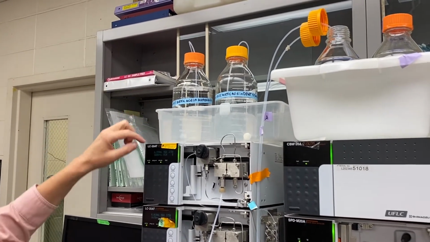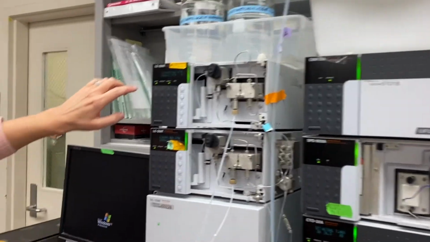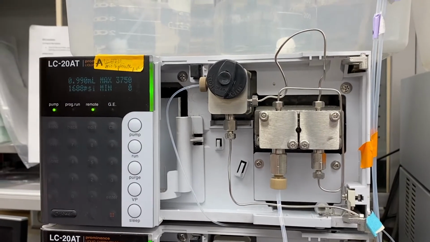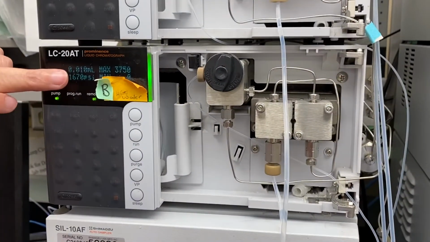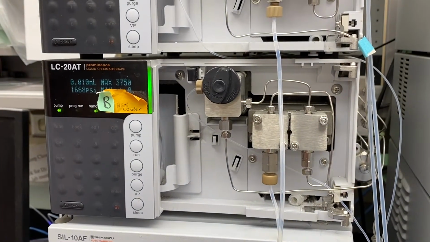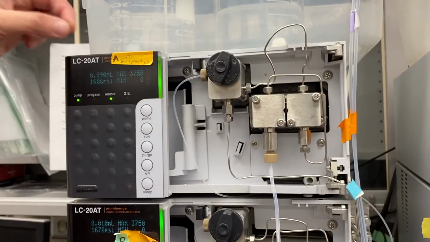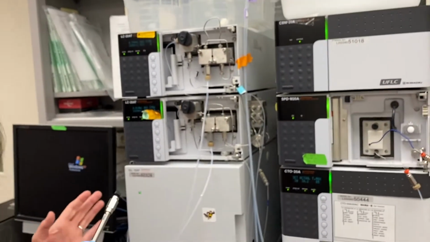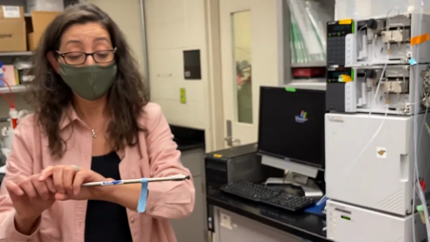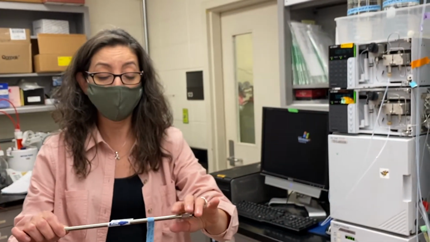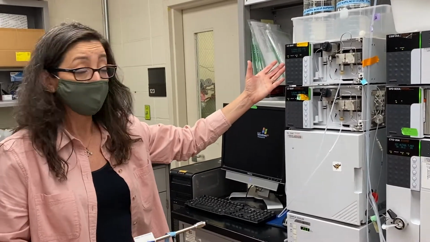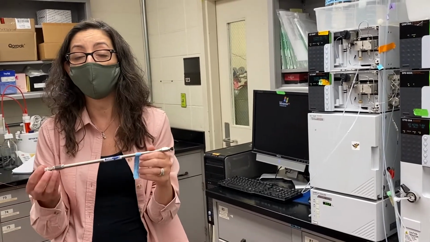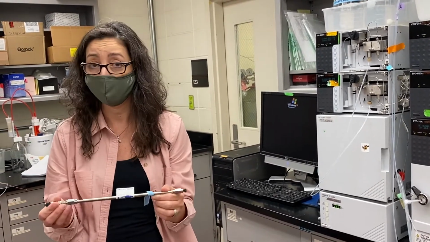So if we close up here, Allie, you will see that we're starting with 0.99 ml per minute water and 0.01 milliliters per minute acetonitrile. So that's 99% water to 1% acetonitrile. This makes the starting mobile phase polar. So if we have a non-polar stationary phase and a polar starting mobile phase, this makes this mode of chromatographic separation what?